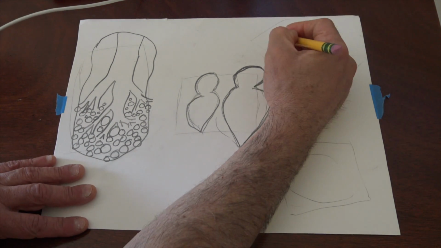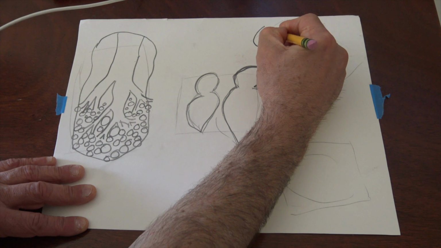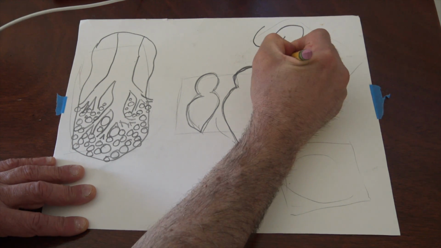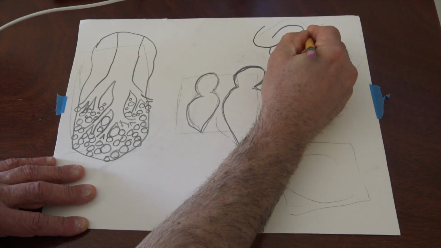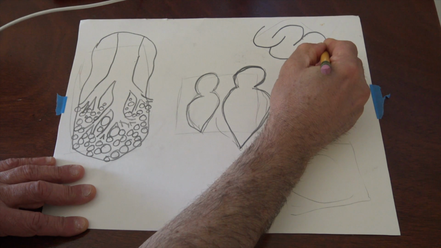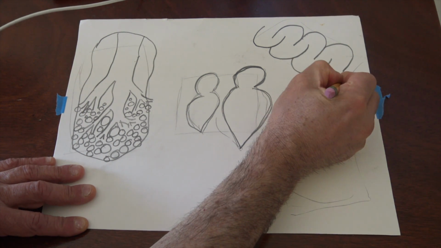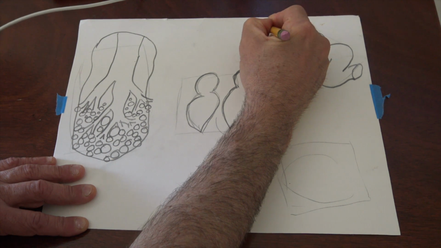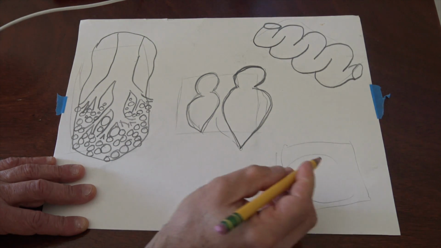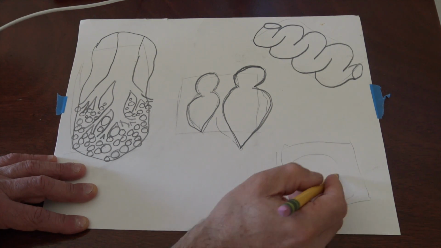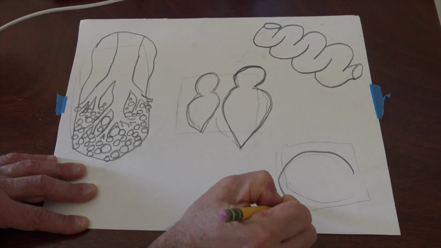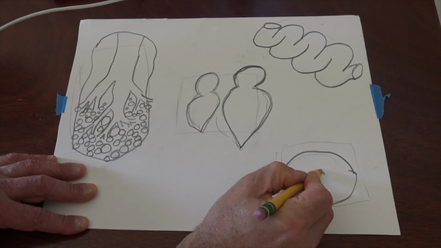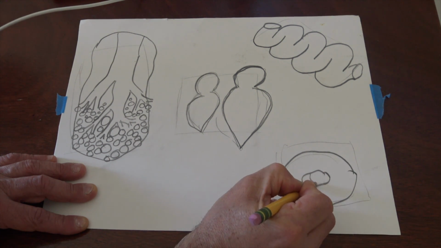I'm gonna draw my intestines over here by drawing my U's. U. Gives me my intestines. And down here, and draw a cell. Give it some organelles.